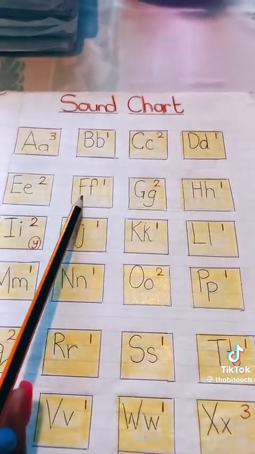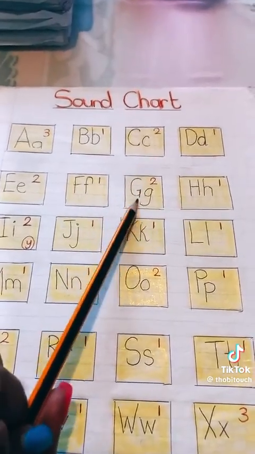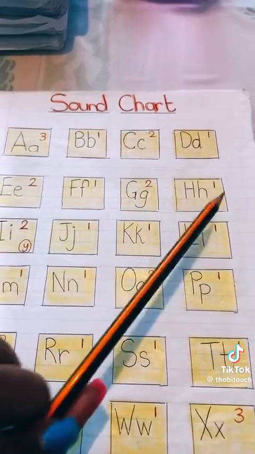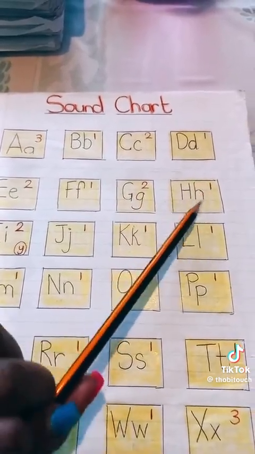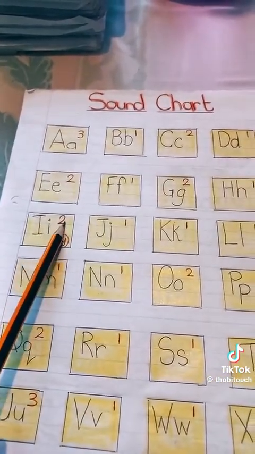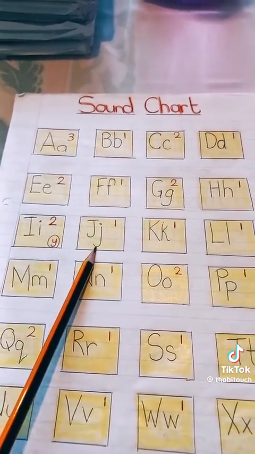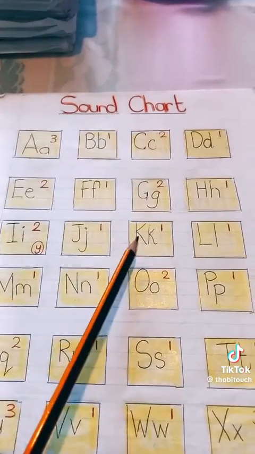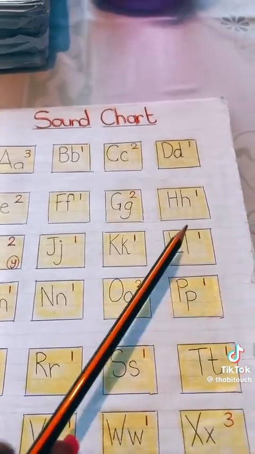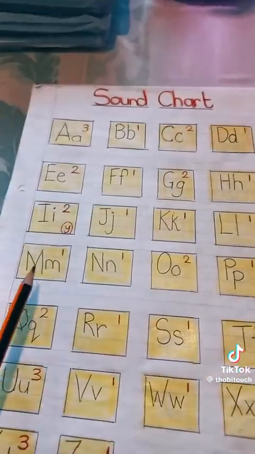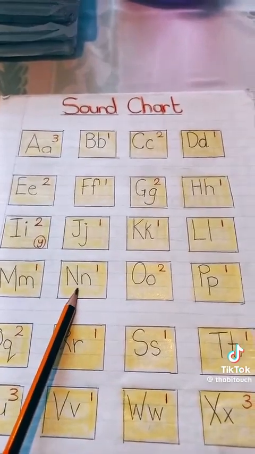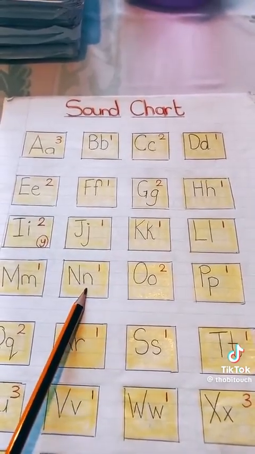Letter F makes 1 sound, F for fat. Letter G makes 2 different sounds, G for grass and J for giraffe. Letter H makes 1 sound, H for hand. Letter I makes 2 sounds, E for injection and I for ice cream. J makes 1 sound, J for jug. K makes 1 sound, K for kite. L makes 1 sound, L for lemon. M makes 1 sound, M for mat. N makes 1 sound, N for net.